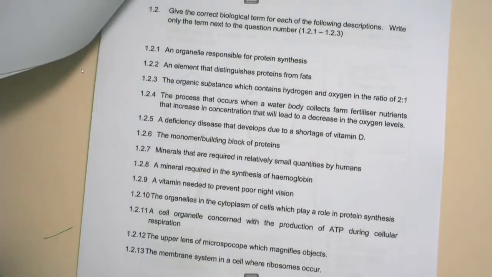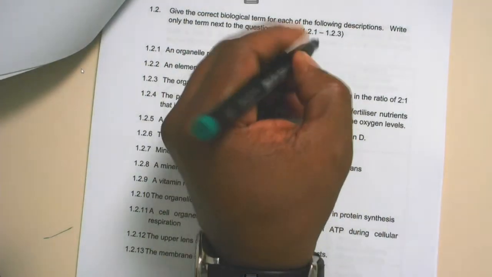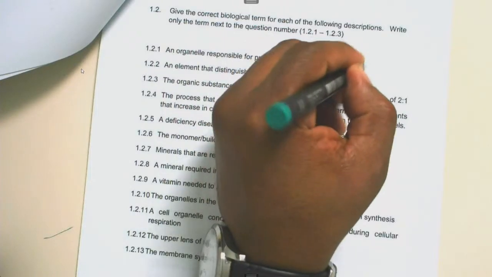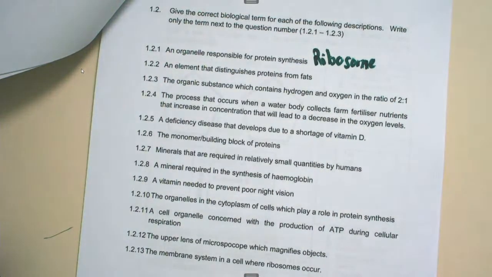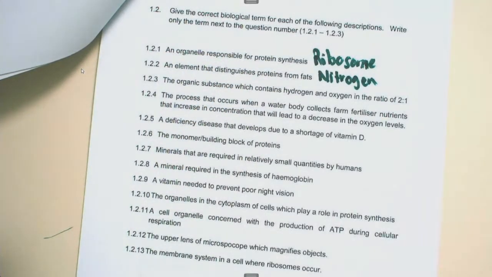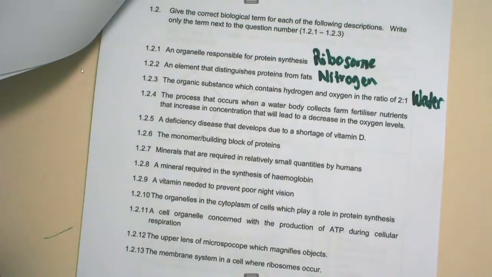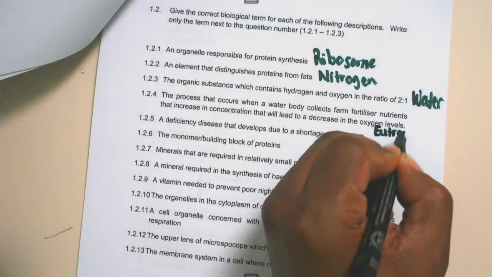Let's look at biological terms, question 1.2.1. Organelle responsible for protein synthesis. This will be ribosome. An element that distinguishes proteins and fats. This will be presence of nitrogen. And then the organic substance which contains hydrogen and oxygen in the ratio of 2:1. This will be water. The process that occurs when a water body collects farm fertilizers, nutrients that increase in concentration, that will lead to the decrease in oxygen levels. This is termed eutrophication.